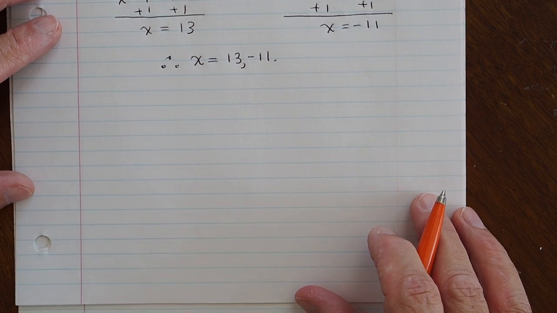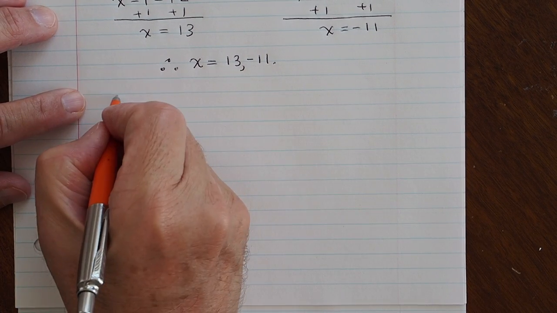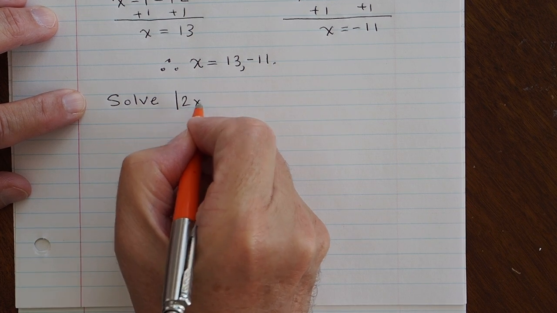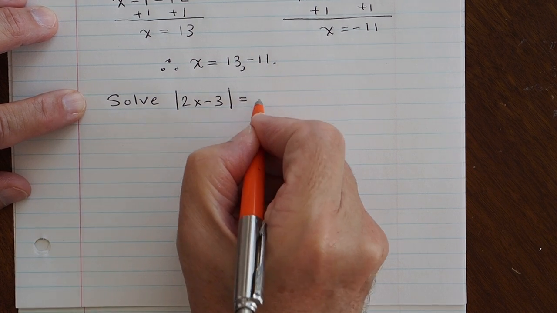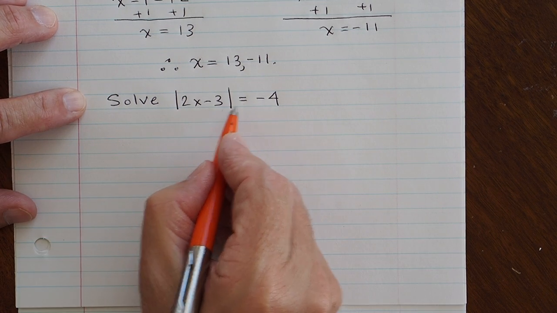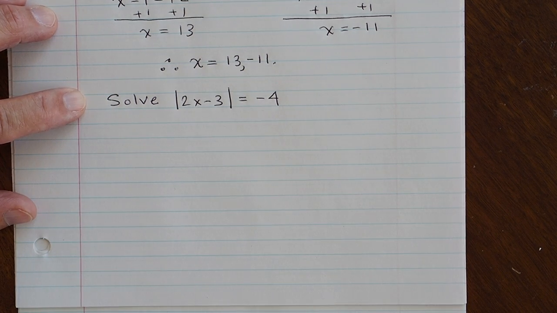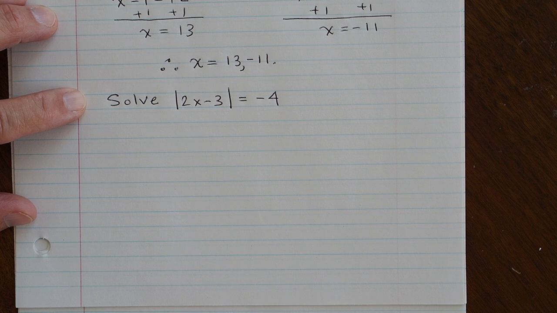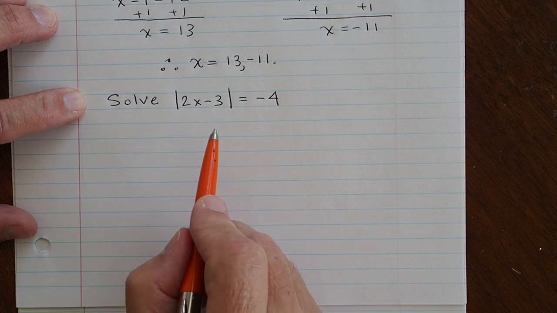For our next example, we're going to solve this: the absolute value of 2x minus 3 is equal to negative 4. Well, there's a problem. This is a trick question. You have to be on the lookout for this question type because they frequently make their way onto tests.